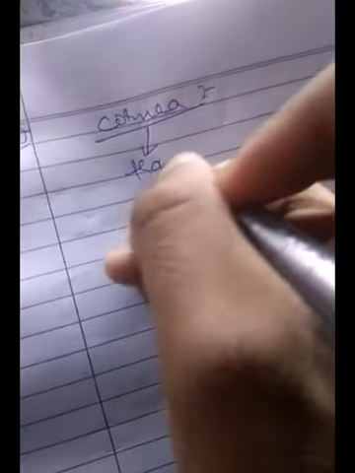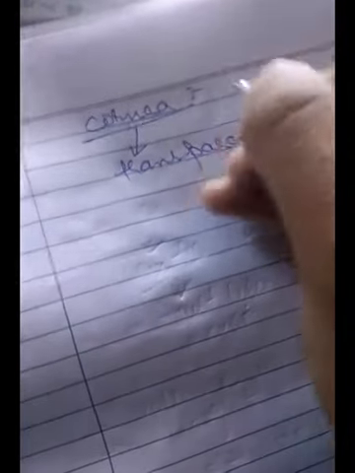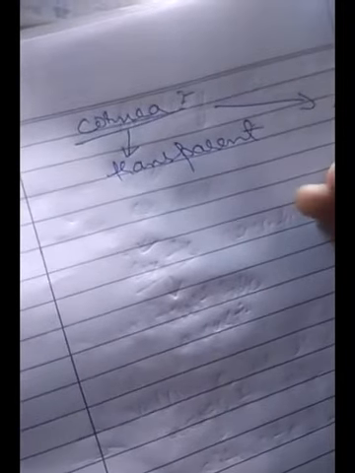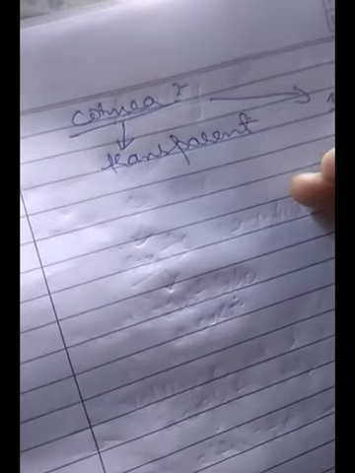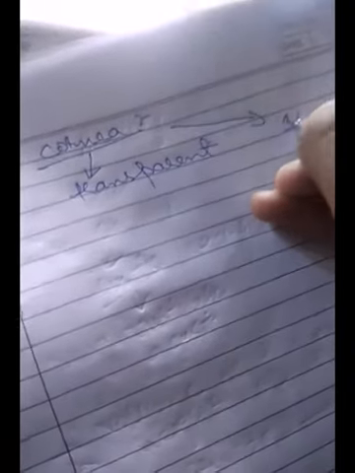Cornea is a transparent structure, the transparent part of the fibrous coat. It occupies 1/6 of the fibrous coat. If we divide the fibrous coat into 6 sections, one section is occupied by the cornea.